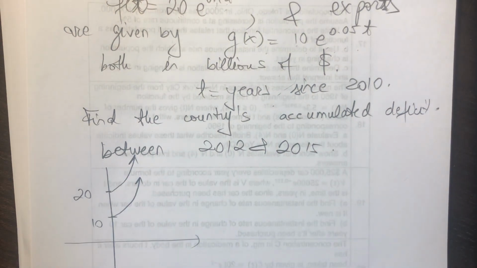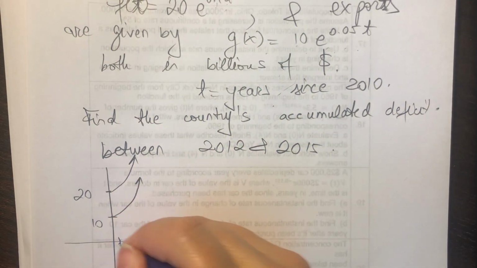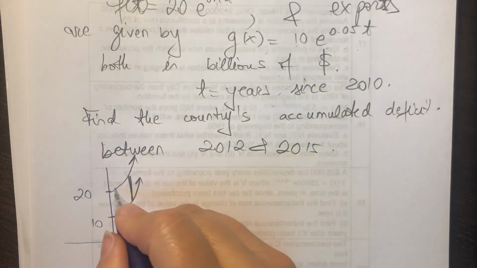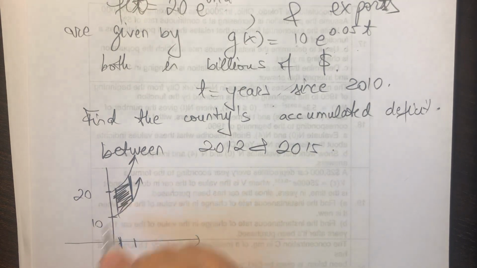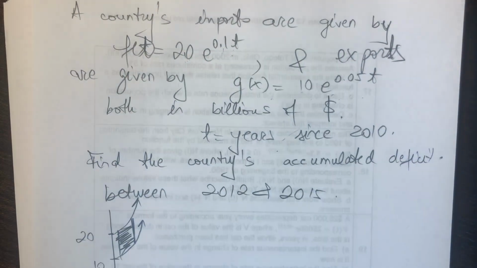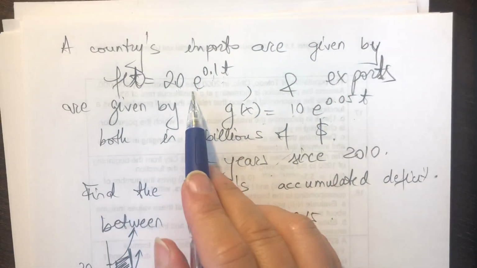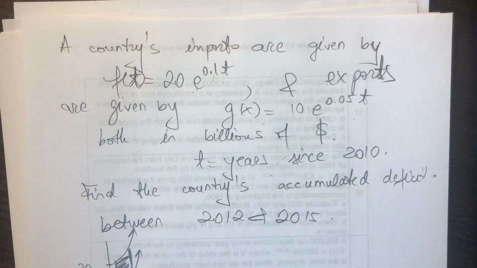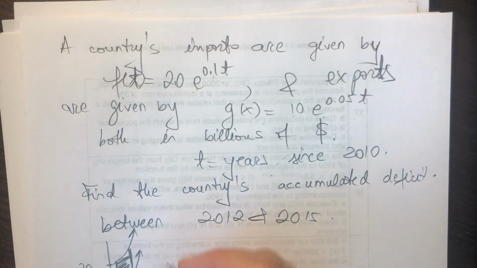So between 2012 and 2015, you have this space trapped in between here. So sure enough, it's going to be a deficit. Why? Because as you see, this country's imports are higher than the country's exports. So they're spending more than what they're producing.